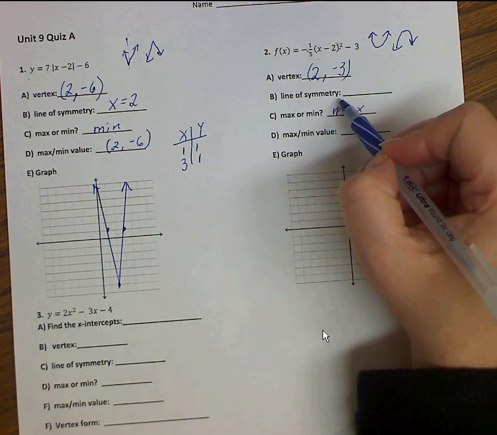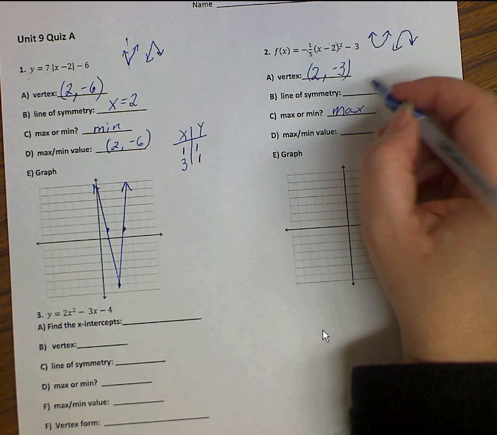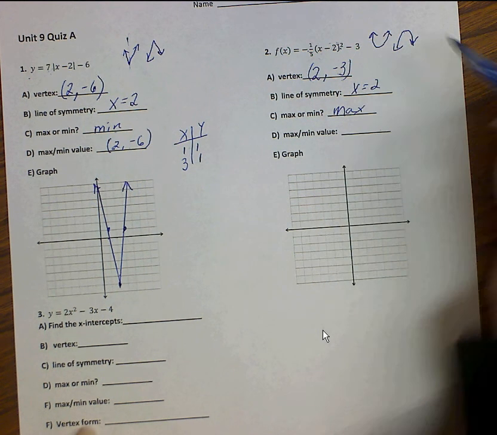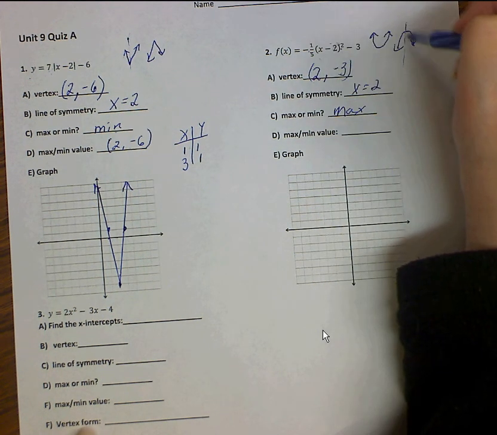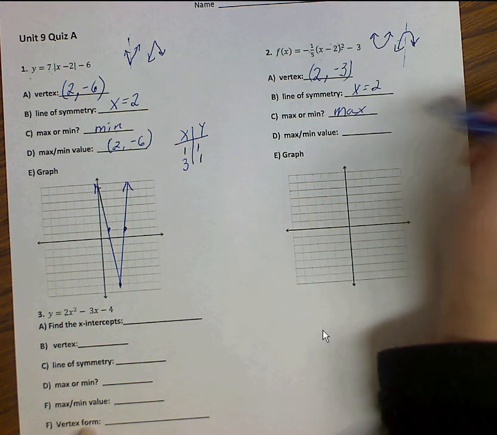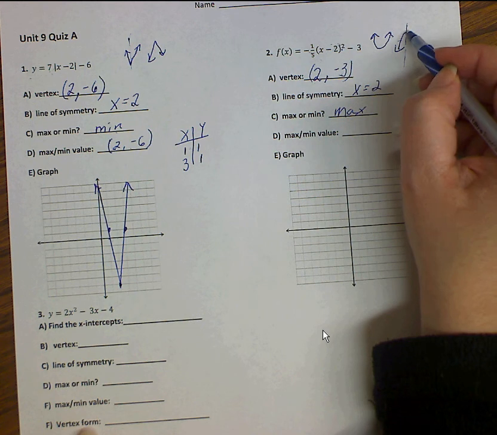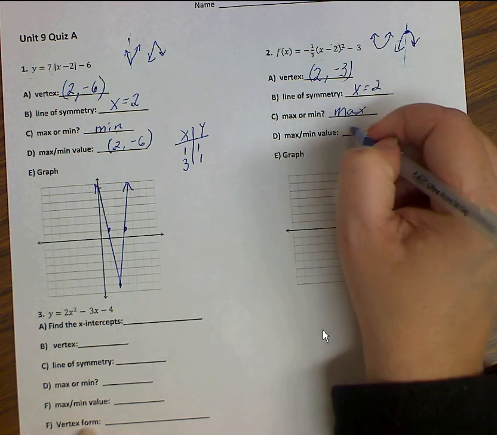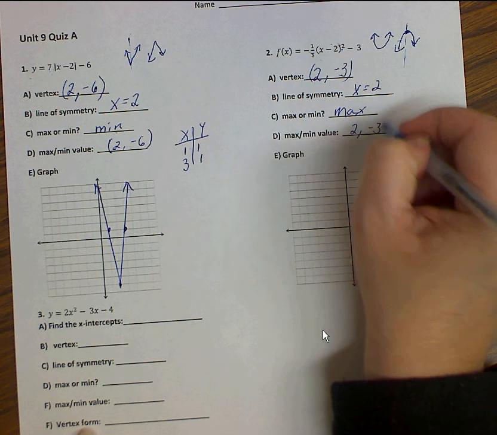Line of symmetry is this value. So it's x equals 2. Line of symmetry means where is it going to create a line? It's symmetrical on both sides. What is the maximum value? Remember, the maximum value is going to be that vertex. So your vertex was 2, negative 3.